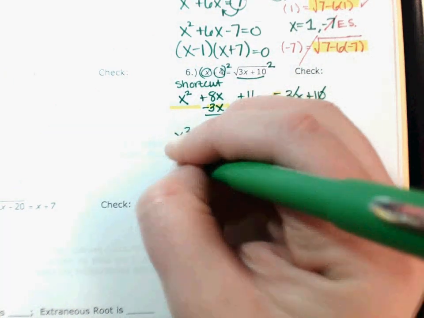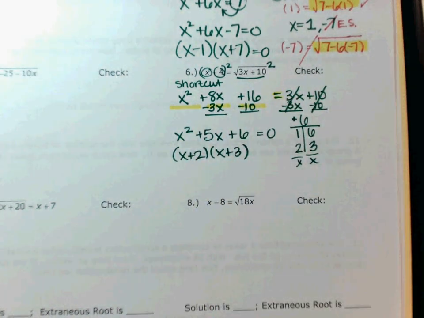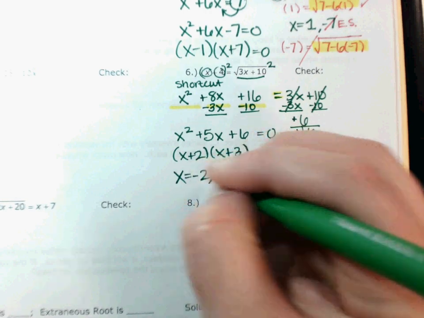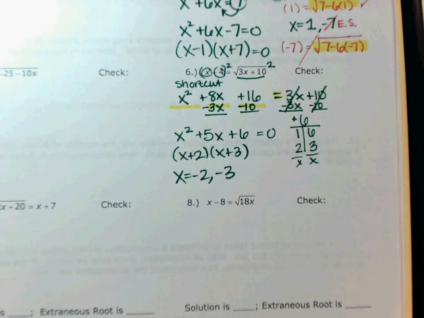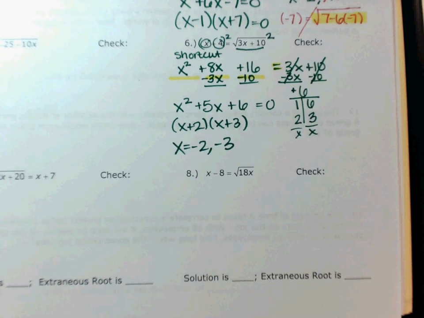So it'll be x plus 2, x plus 3, which means that your x's are minus 2 and minus 3. Okay? Alright, let's do one more like that. Now you should check these, but just to make sure we get through everything, I'm not going to check it for you right now. Let's do number 8.